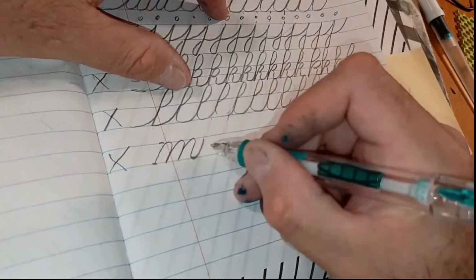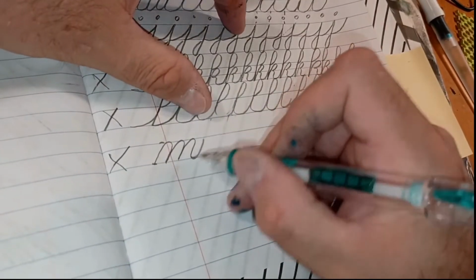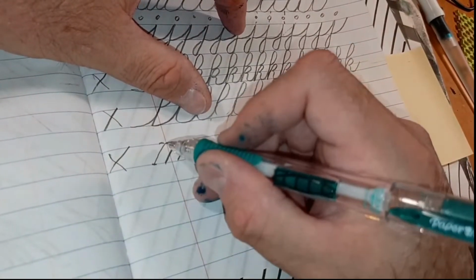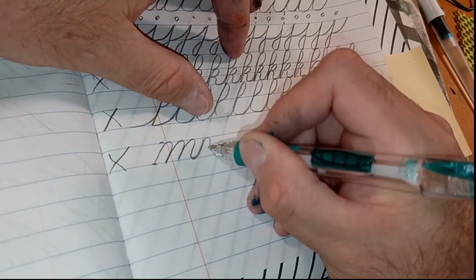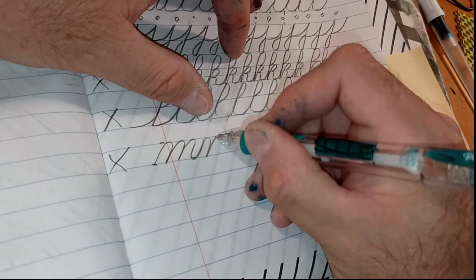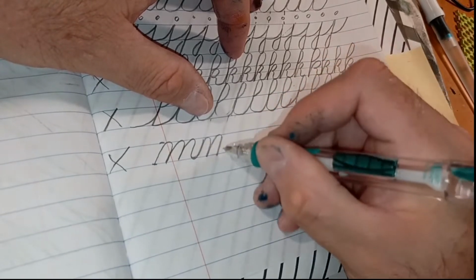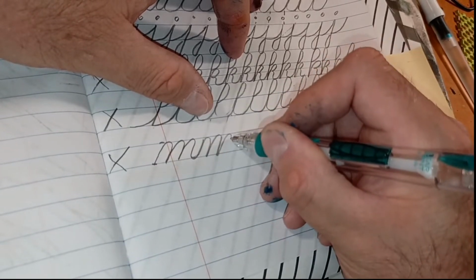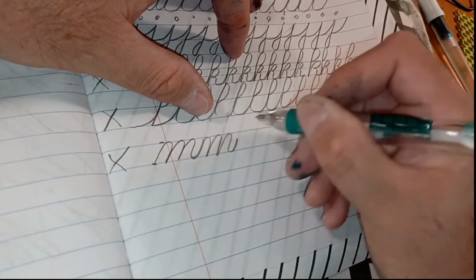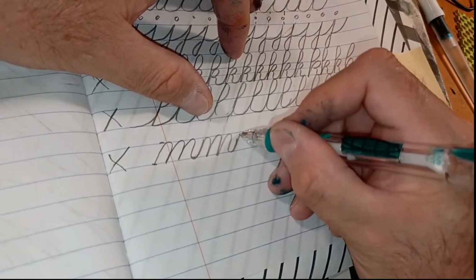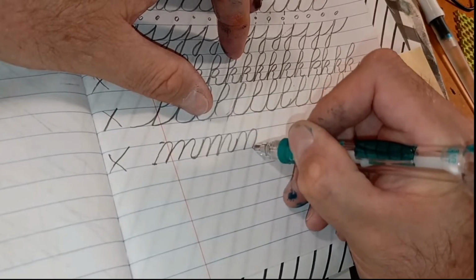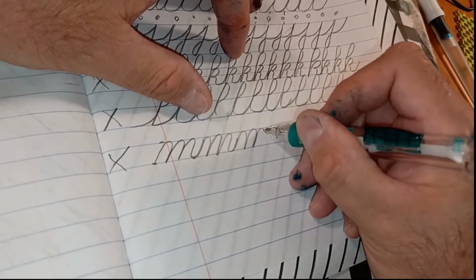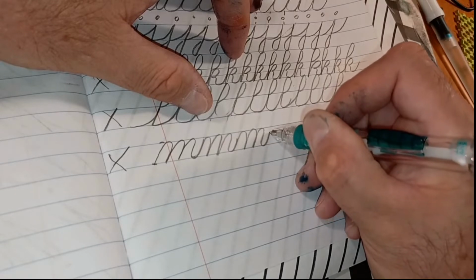So, because we started the upstroke, this would be the upstroke here. We're going to continue. Overturn, overturn, compound curve. Overturn, overturn, compound curve.